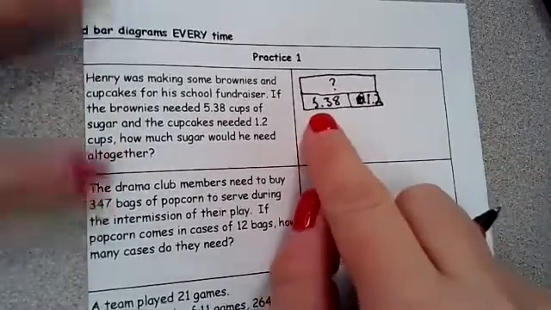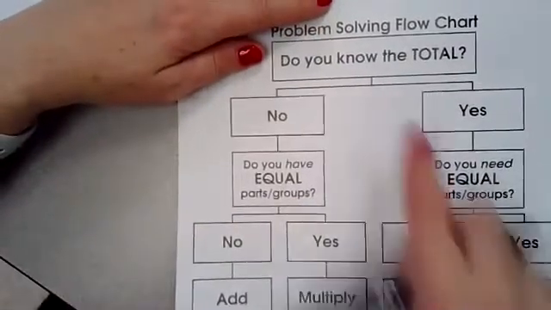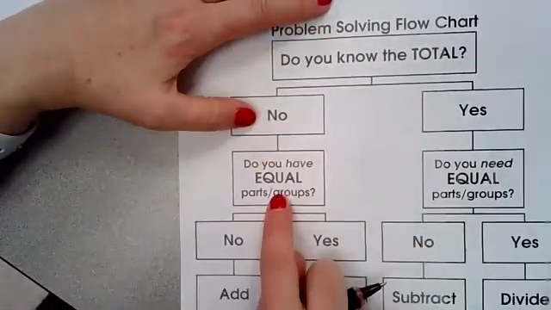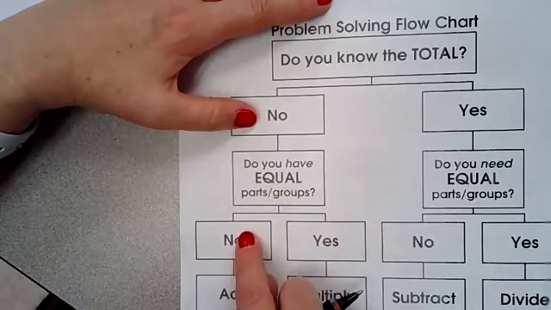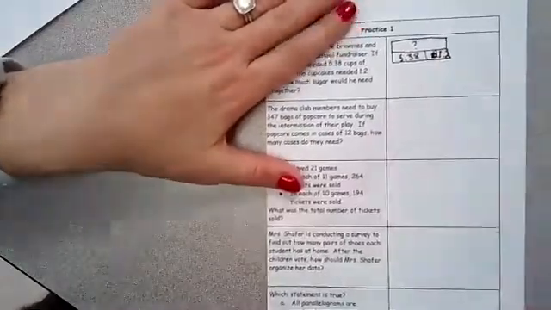Okay, so looking at my handy dandy flow chart, zooming out. Do I know the total? No, I don't. Do I have equal parts? No, I don't. So I'm going to add. I'm going to add these two together to make this number here.